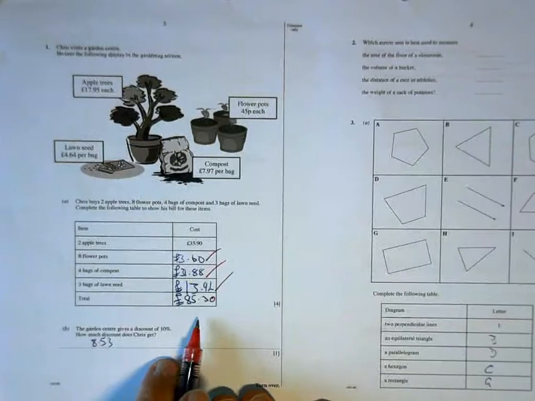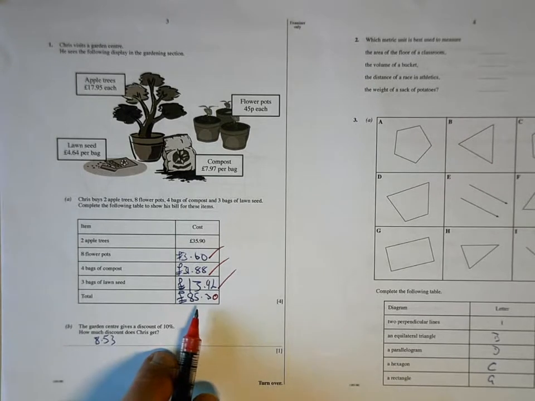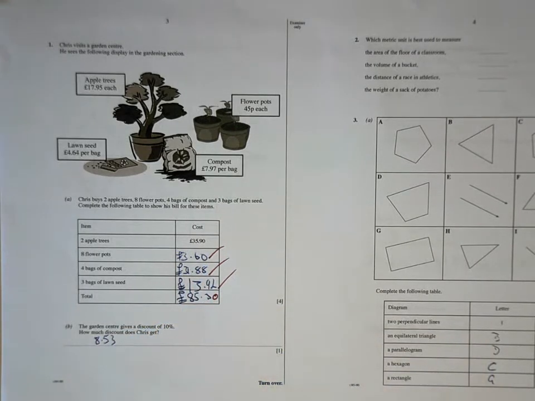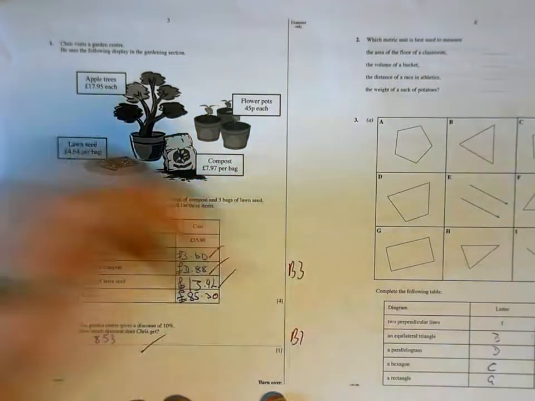Okay, so the first thing I'll pick you up on is that this is a calculator allowed paper, and a calculator won't include extra noughts. Now, in the context of money, just like you've written £3.60 there, you would need to put that 0 in. So you're going to lose a mark for that.